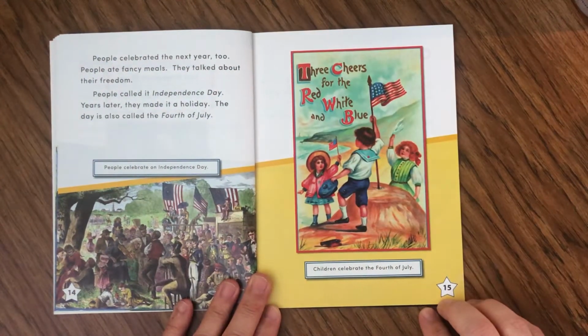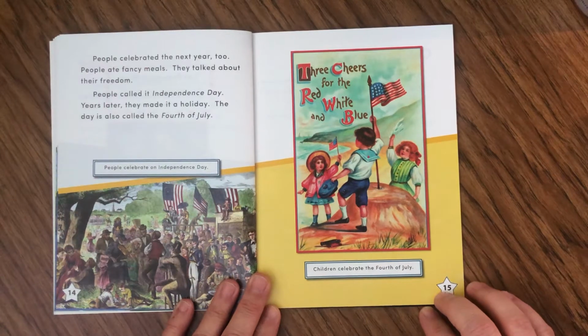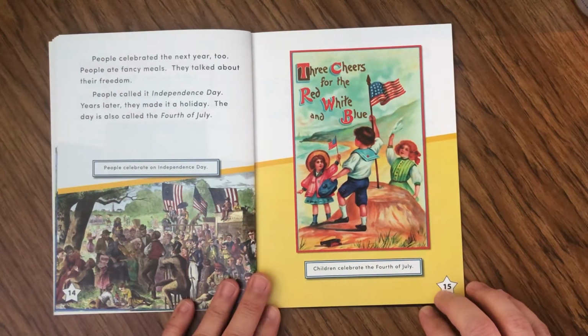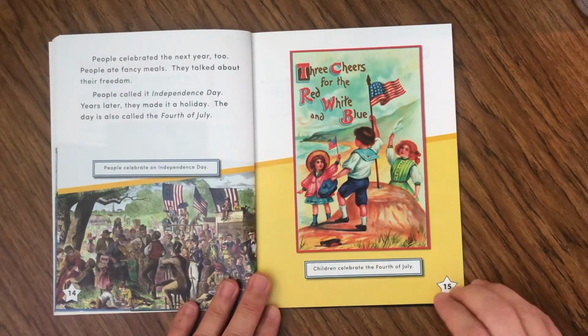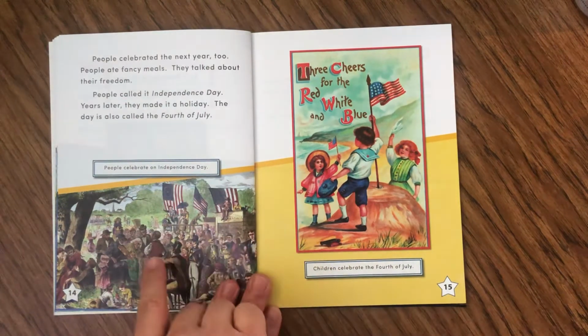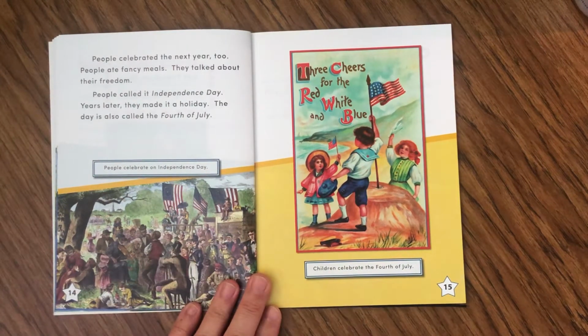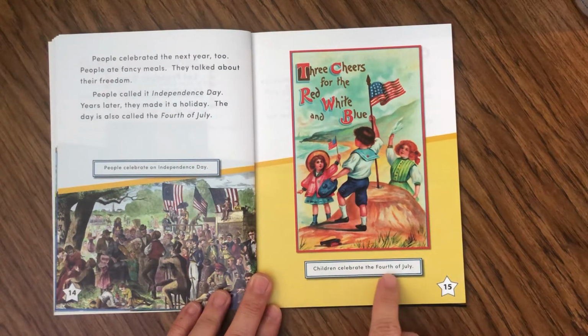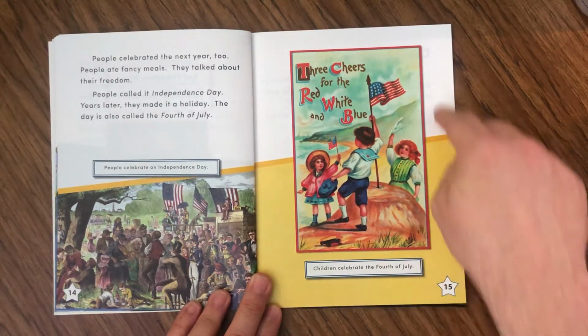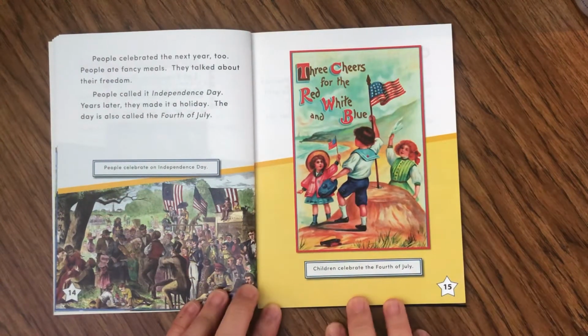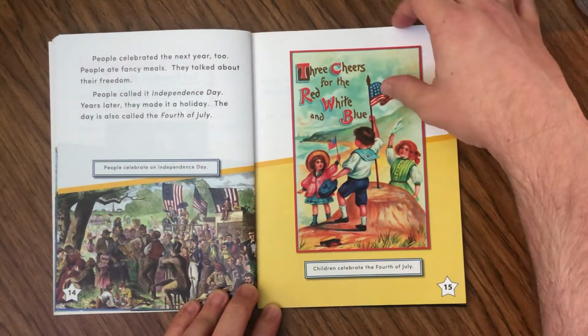People celebrated the next year, too. People ate fancy meals. They talked about their freedom. People called it Independence Day. And years later, they made it a holiday. The day is also called the 4th of July. And you can see here's an illustration of people celebrating on Independence Day a long time ago. Children celebrate the 4th of July. So this is a picture of children. It says 3 cheers for the red, white, and blue.